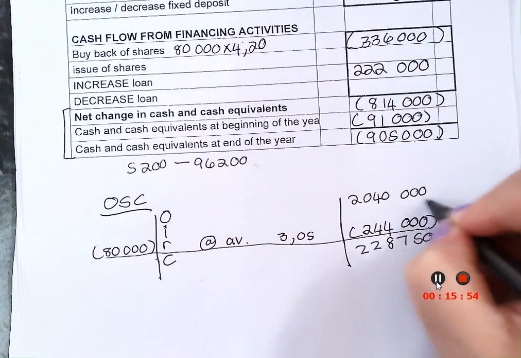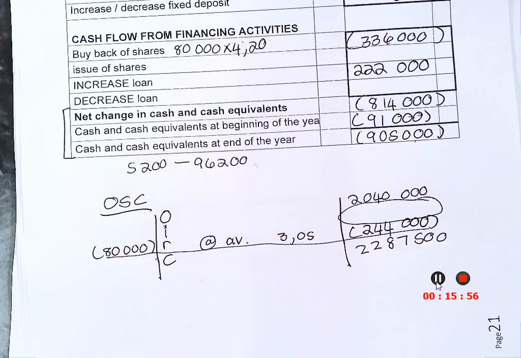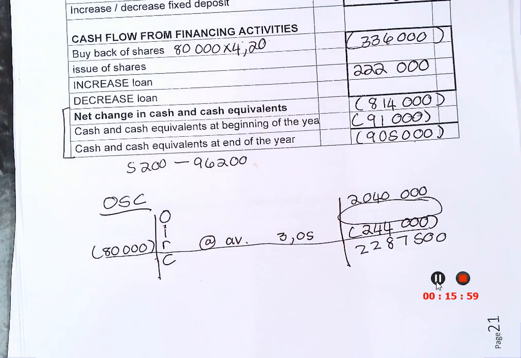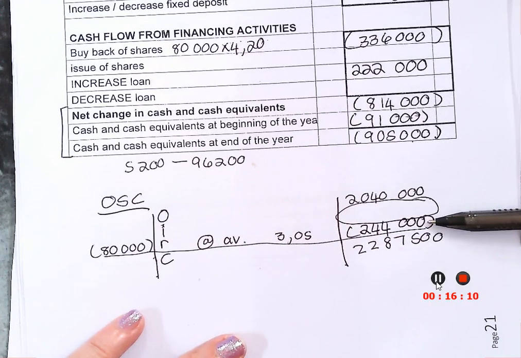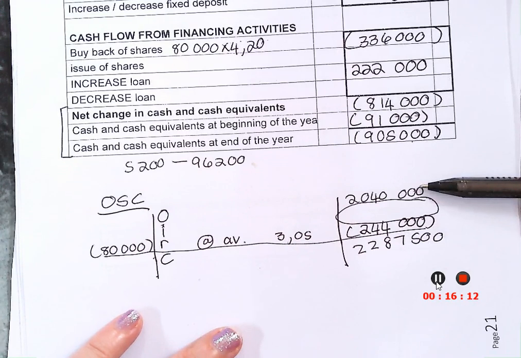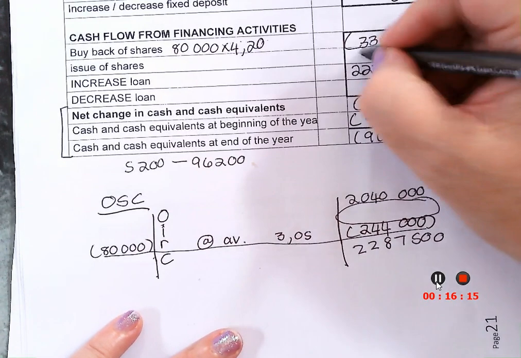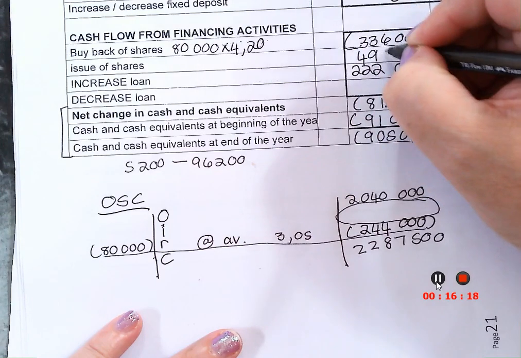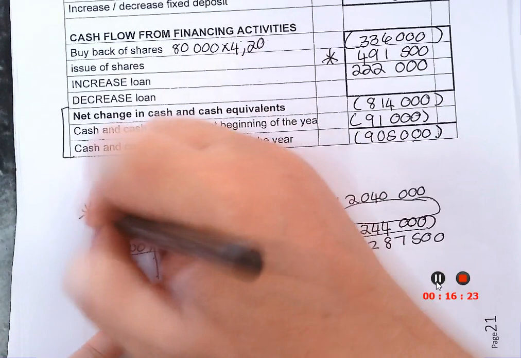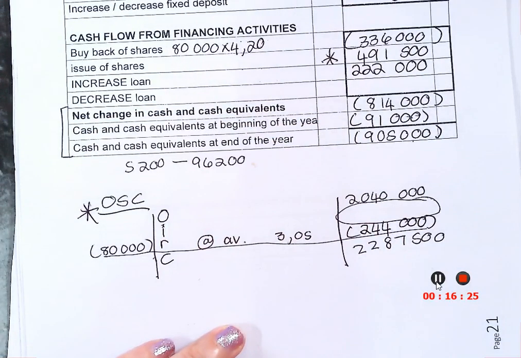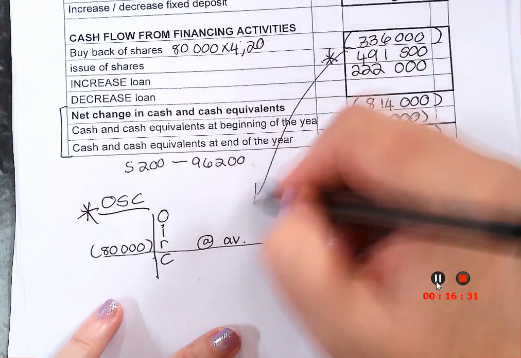2287,500. What can I calculate now? I can calculate the issued. Can you see they didn't ask me to do the ordinary share capital note, but they actually asked me. You see. So now I reverse. 228 plus 244 minus 2040 gives me 49. Okay, and I'm just going to do this so that they know there's my calculation. Okay. You can even go crazy and do this.